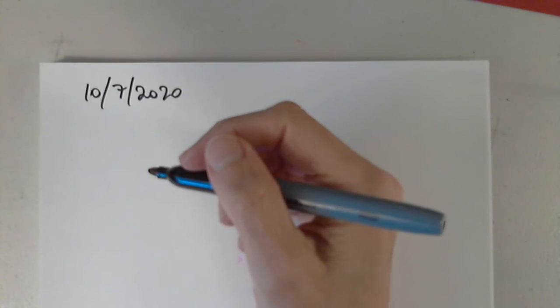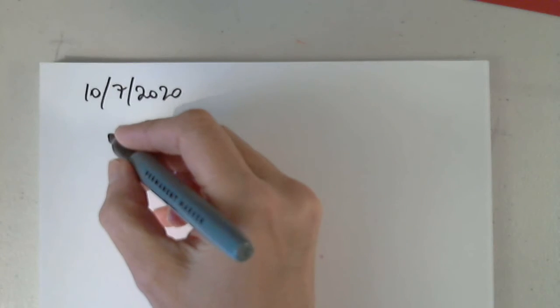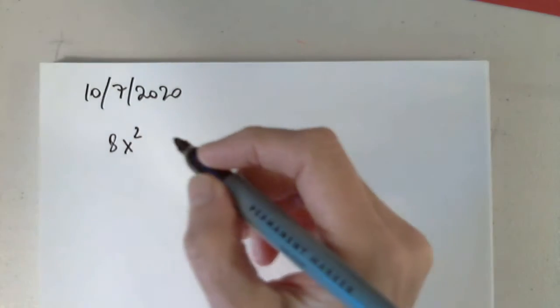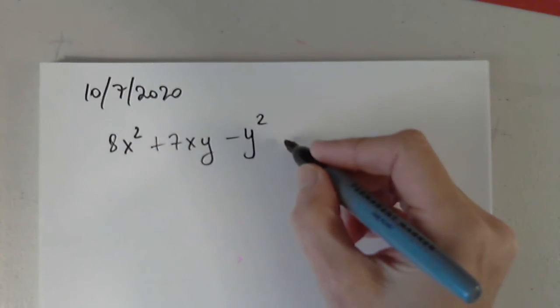I should have had the WebAssign. Do I have to pull it up? So it's okay. I can just read it to you. Perfect. 8x squared plus 7xy minus y squared equals 6.